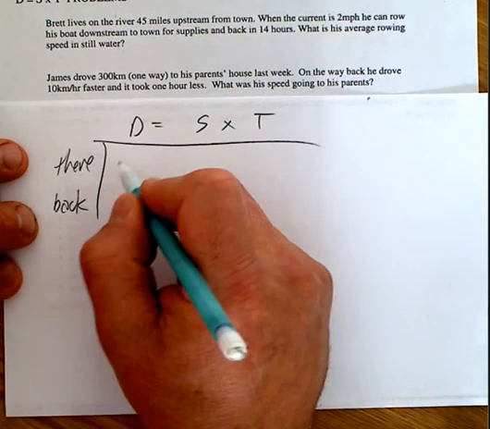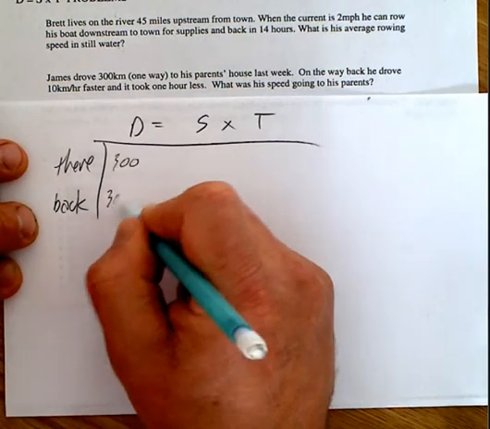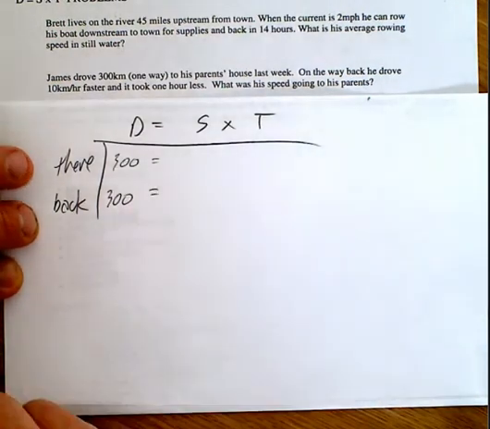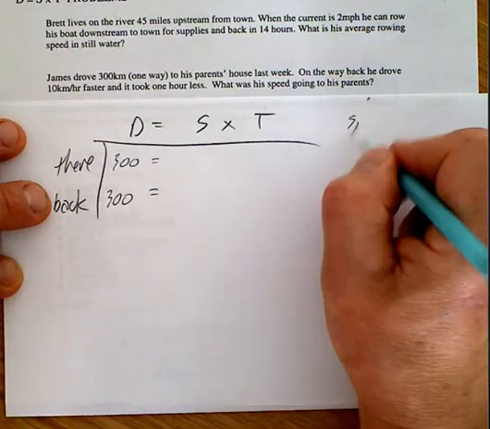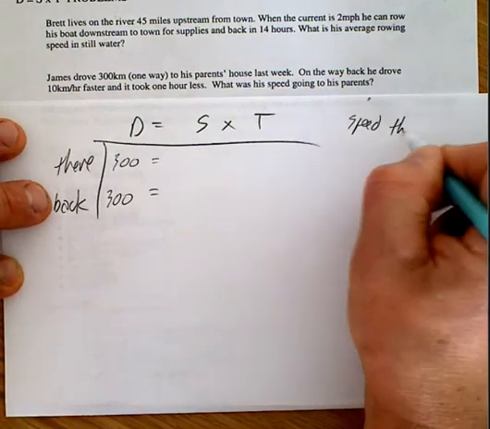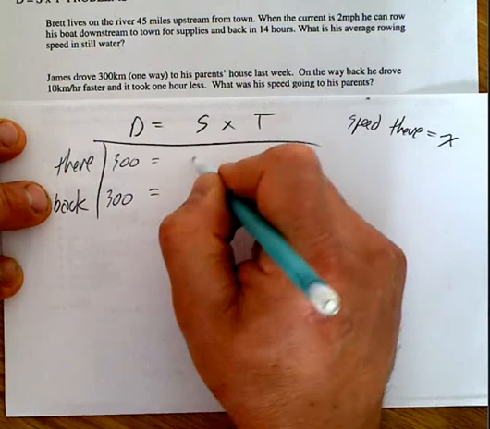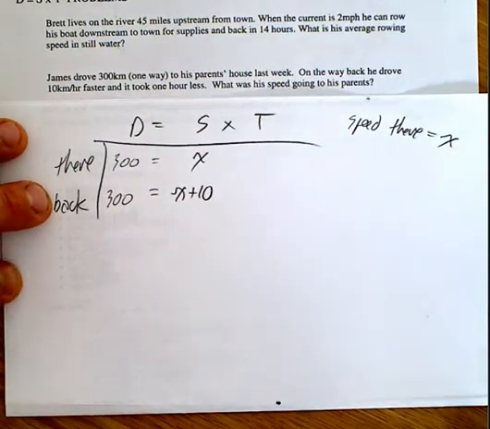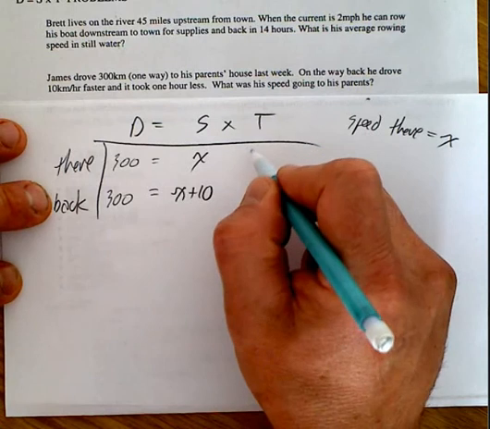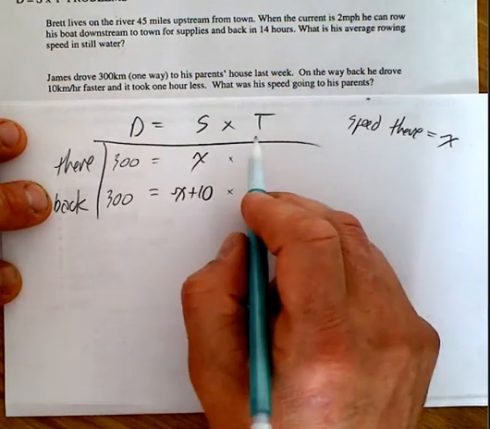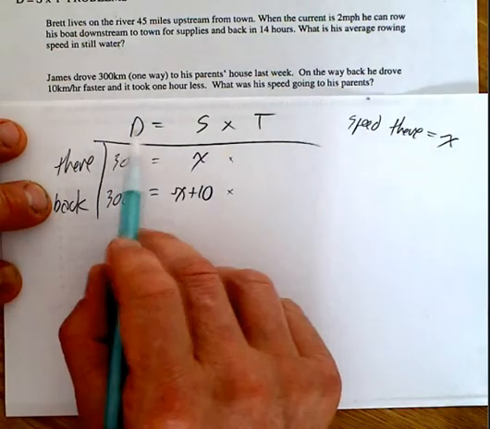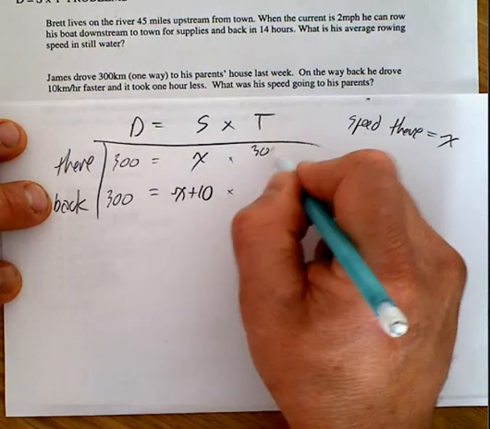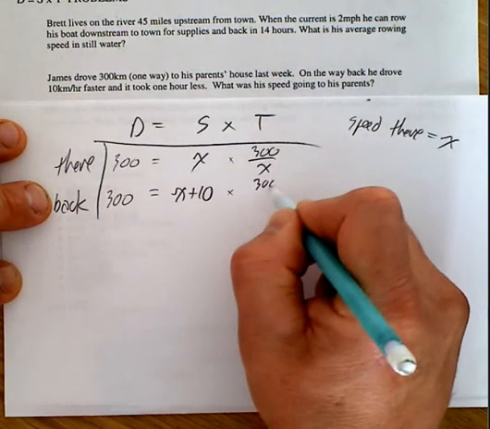So 300 is the distance in both directions. The speed is what we're looking for. So the speed there we'll call x, and the speed back is 10 kilometers an hour faster. Now we're in the same situation where time is distance over speed. So 300 over x and 300 over x plus 10.